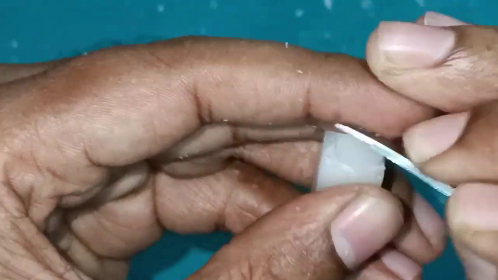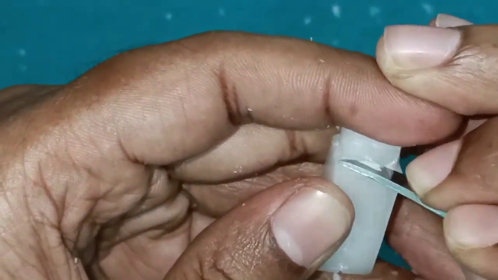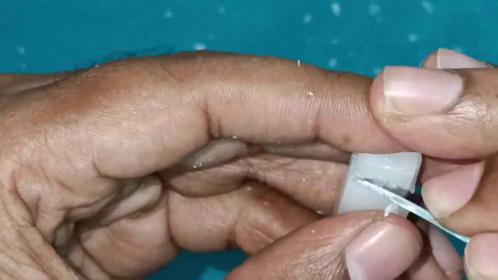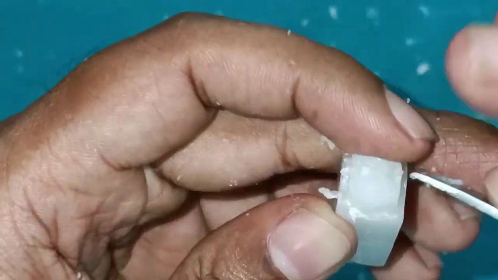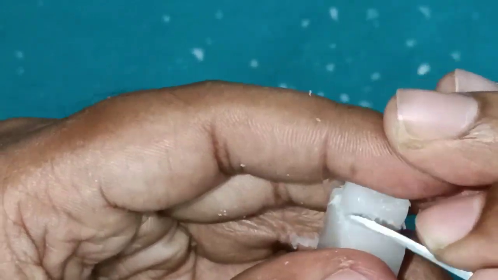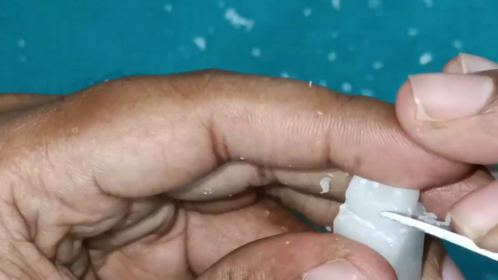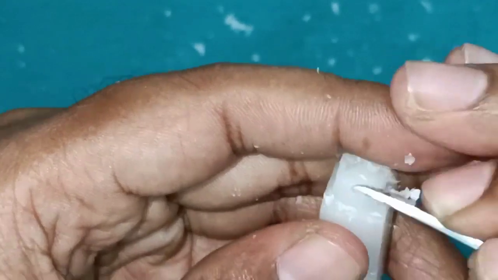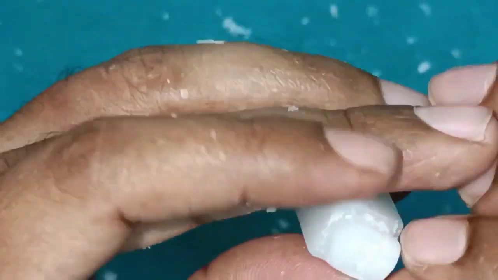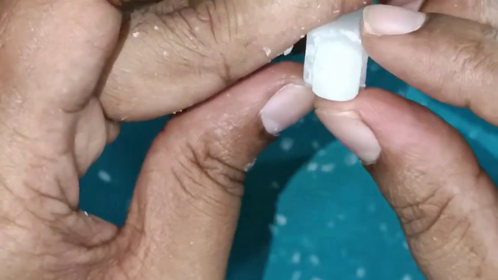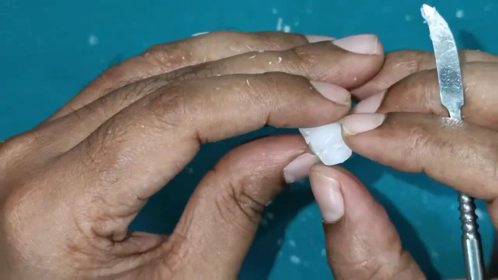So what I'm going to do is, all this by practice only you can learn. Slightly remove the wax starting from the cervical outline and make all the line angles smooth. You got the roughly hexagonal shape.